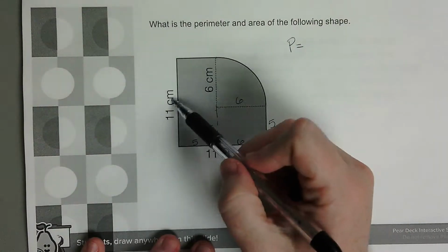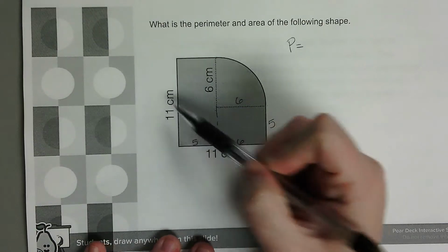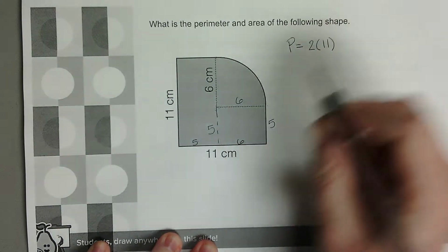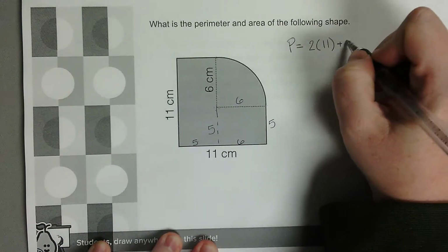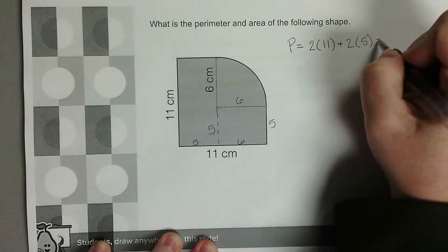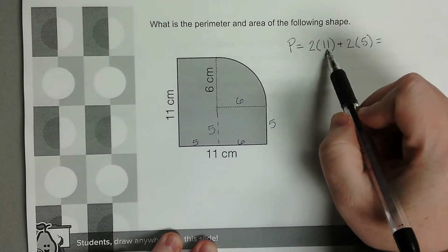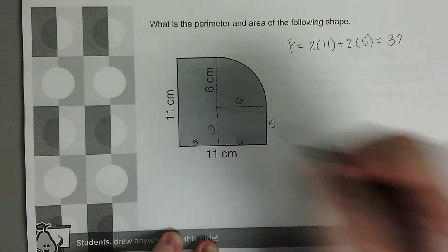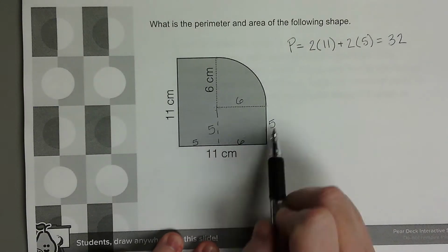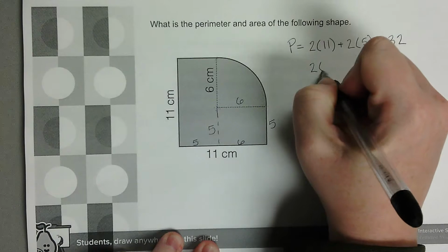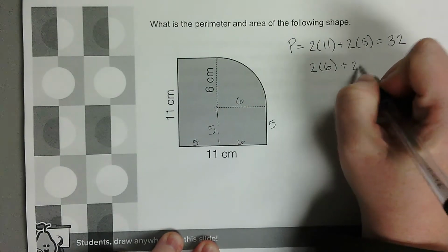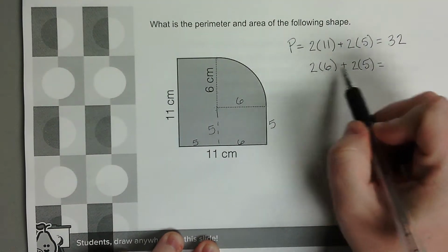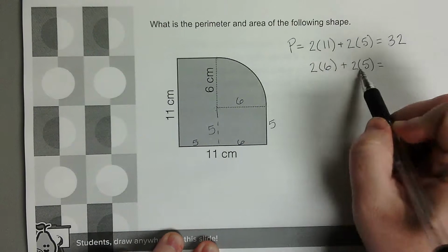So our perimeter of this first rectangle, we have 11 and we have 5. So we have 2 times 11, because there's 2 of them, plus 2 times 5. 2 times 11 is 22, plus 10, so we get 32 for our first one. The next rectangle we have 6 by 5. So we have 2 times 6 plus 2 times 5. 6 times 2 is 12, plus our 5 times 2, which is 10. 12 plus 10 is 22.